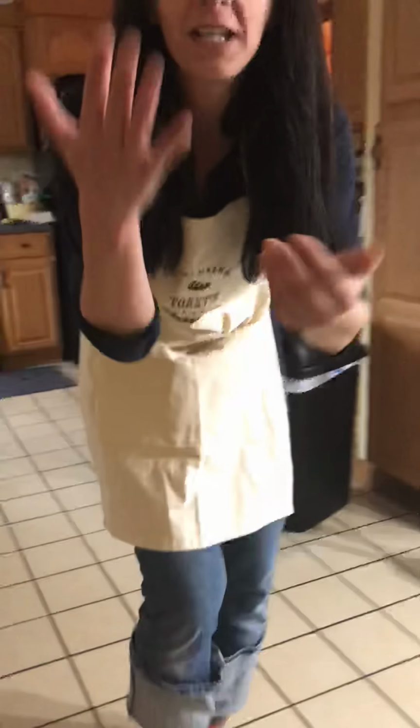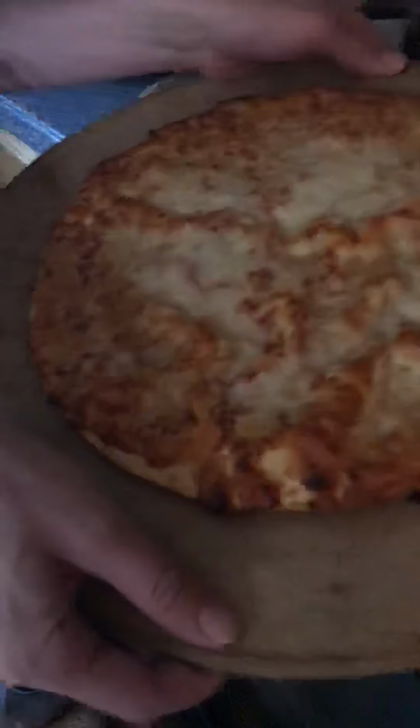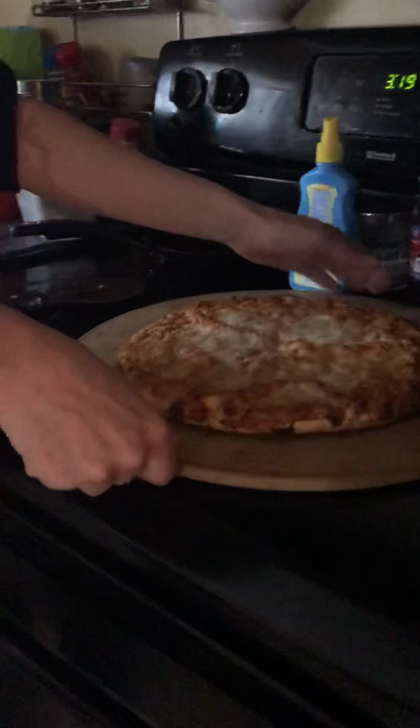But I have a special treat. I have this apron on for a reason. Follow me. Don't show the house, though. It's a mess. I do not have any time to clean. Come on over. And what we have here is a legit pizza.